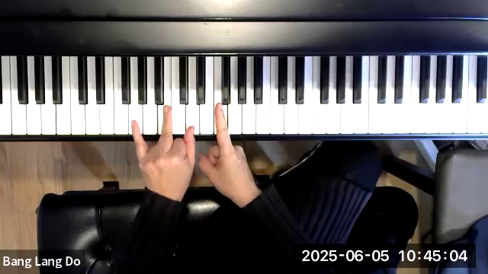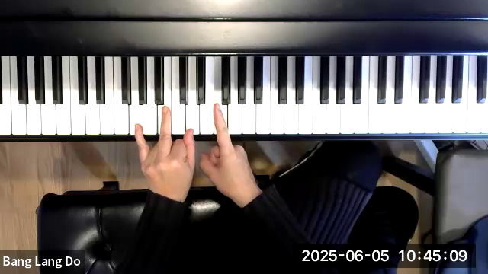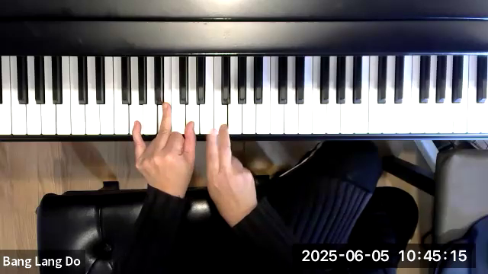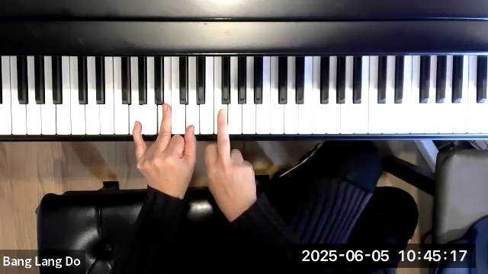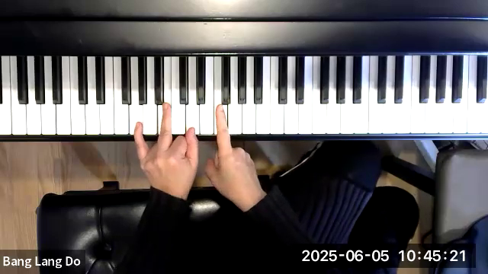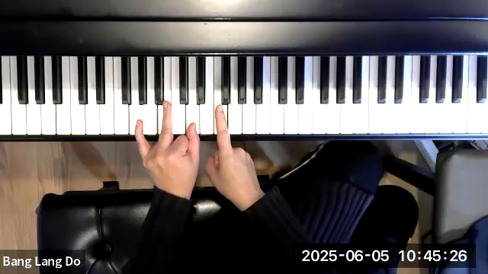Why is that? If G was 1, A here would be 2, B here would be 3, C here would be 4, D here would be 5, E here would be 6, and then that extra note that I just added is 7, right? So this is G7 full. But that's 4 notes to play.